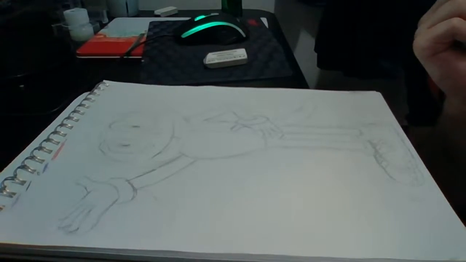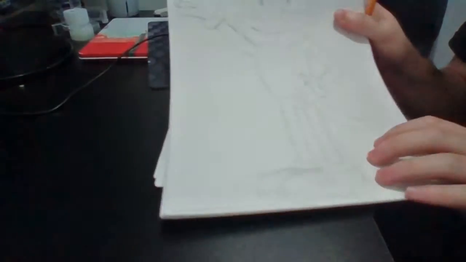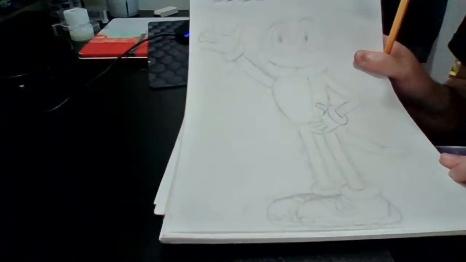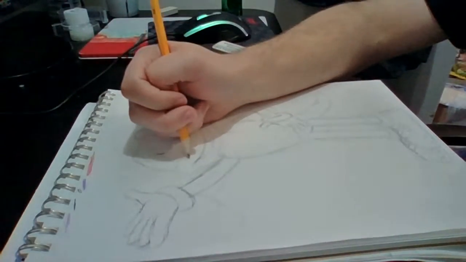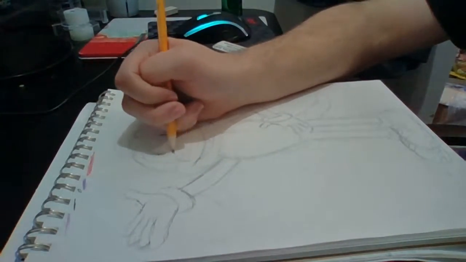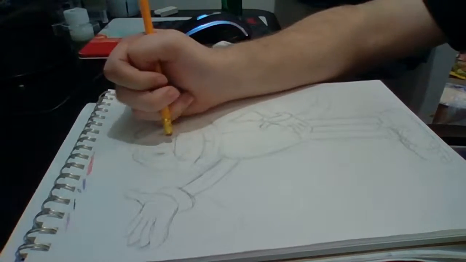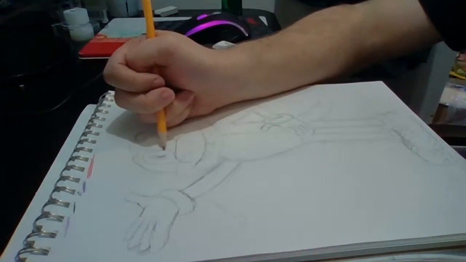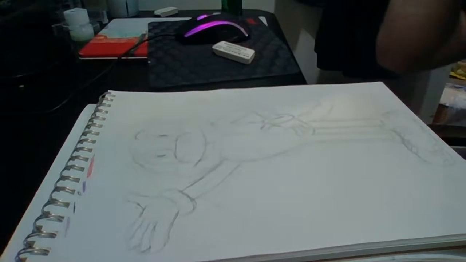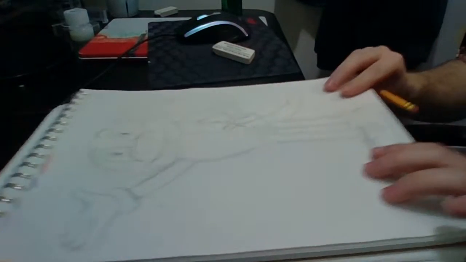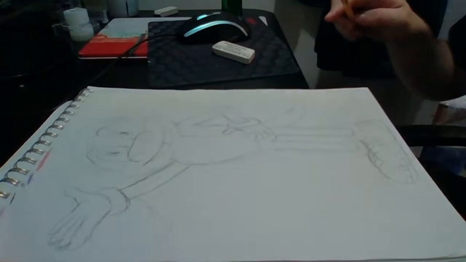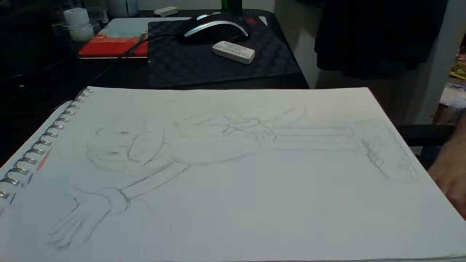What do you guys think so far? This is what Barney looks like so far. As a Sonic character, he's kind of a weird character design. We're going to change his snout a little bit so it looks more like the character. And I think we're done for this part.